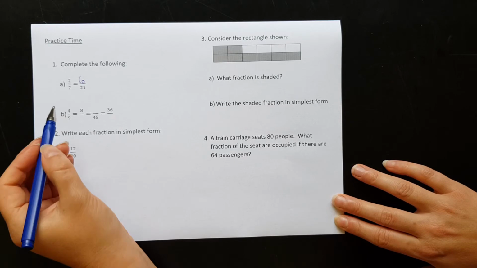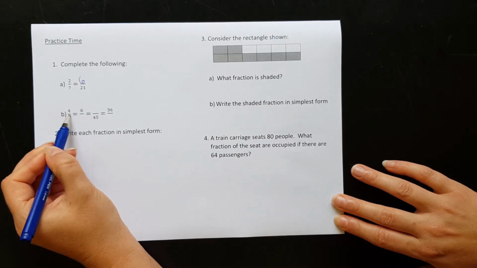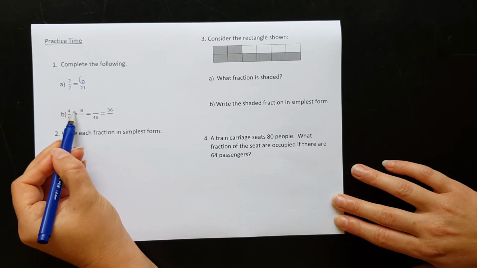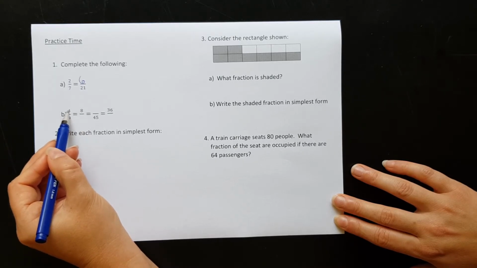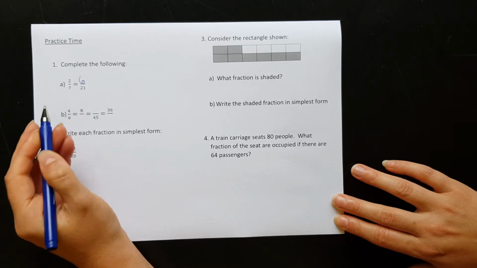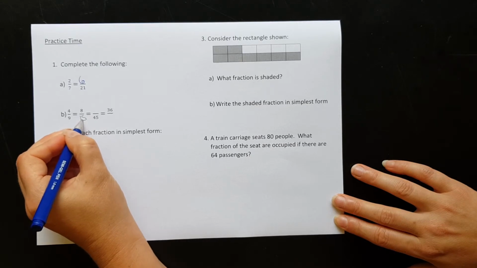For B, 4/9 is my starting fraction, and I want to find these 3 other fractions. Let's compare the numerators here. 4 times 2 would give me the 8. So that means I need to times this by 2. 9 times 2 is 18.